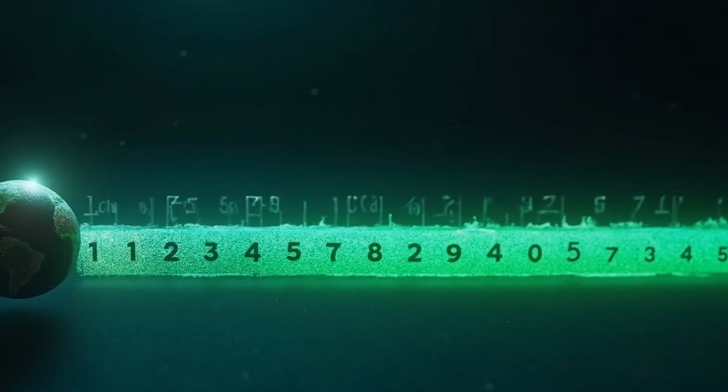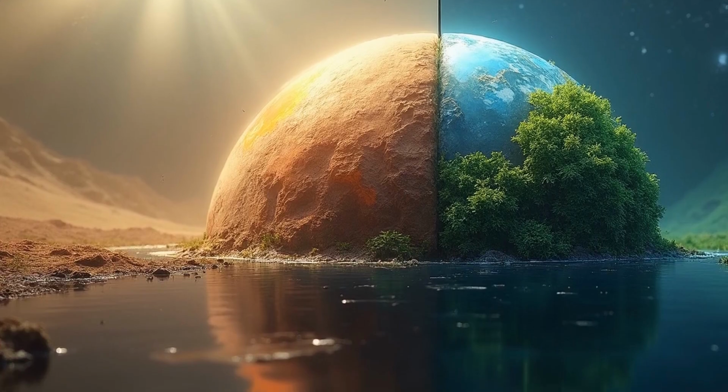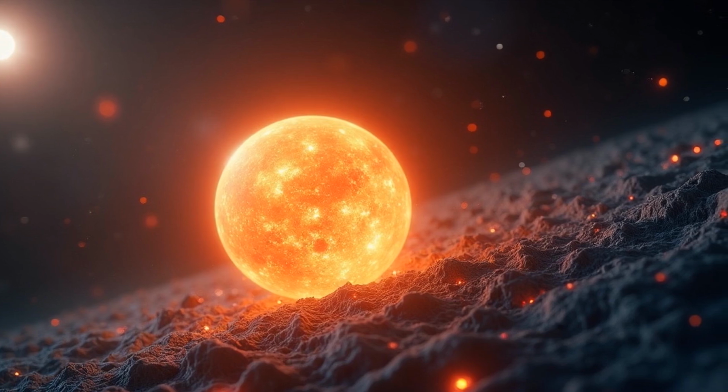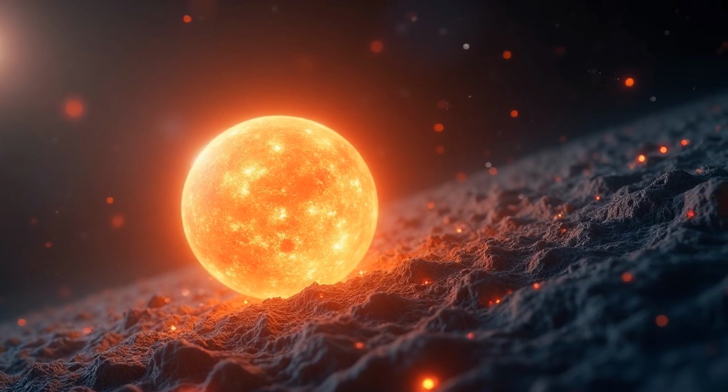Liquid water can only exist within a specific temperature range. The presence of liquid water is a key factor in determining a planet's habitability. The balance between stellar distance, luminosity, and planetary temperature is crucial for liquid water.